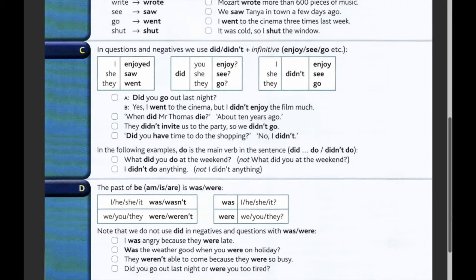Alright? In the following examples, do is the main verb in the sentence. So you have did do or didn't do. This is possible in English. You can use the same verb twice in a sentence with different functions, because the first did is the auxiliary verb and the second do is the main verb. So, what did you do at the weekend? Not what did you at the weekend. I didn't do anything. Not I didn't anything. You must repeat the verb, okay?